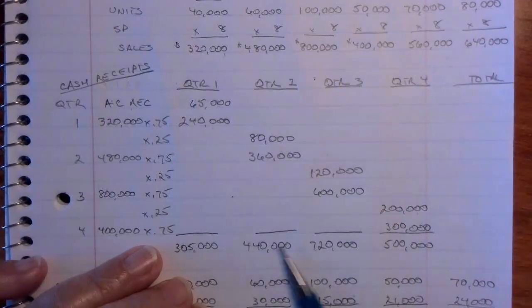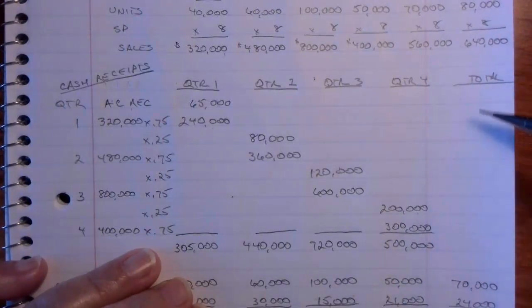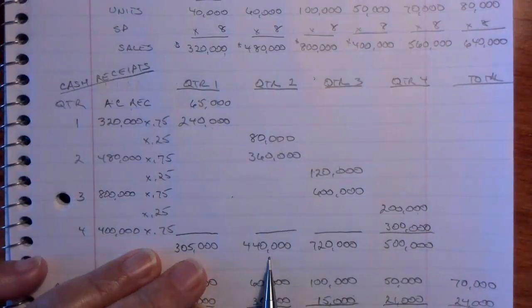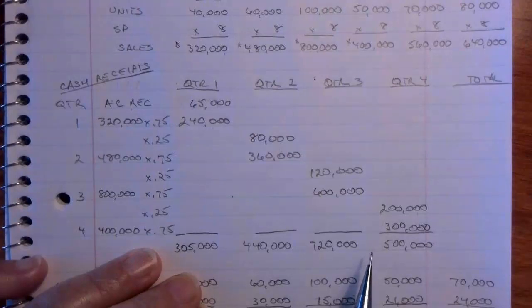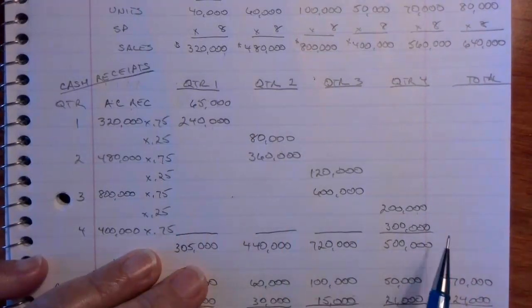Alright, so we would add this up, and these are our total cash collections. Now if you wanted to, you could have totals over here too and make sure that you haven't made a mistake, but I don't think it matters. Okay, alright, but it's a staggered receipt, and you want to show this so that I can see it, alright?